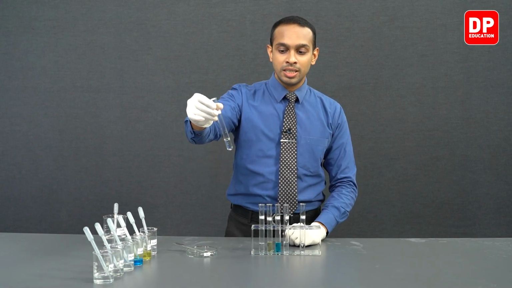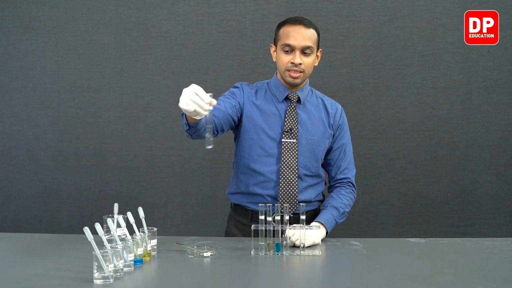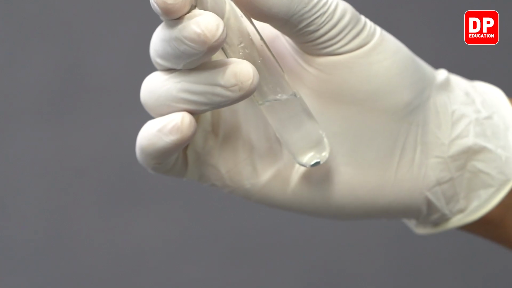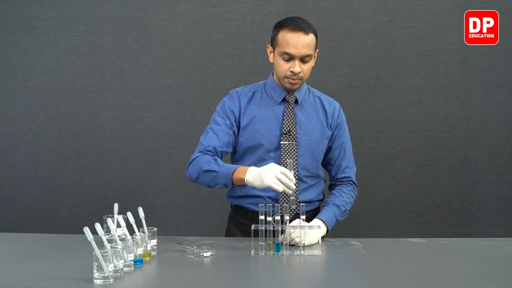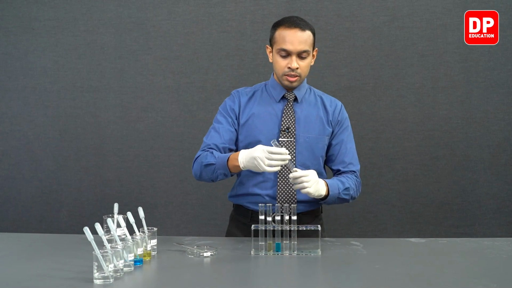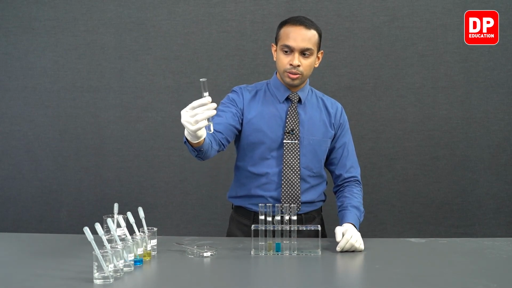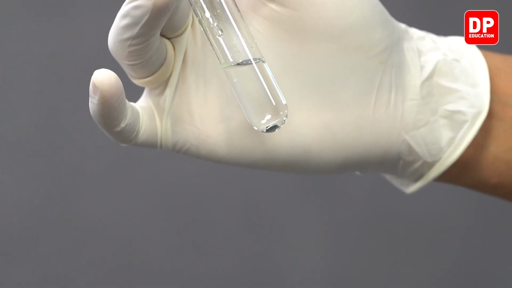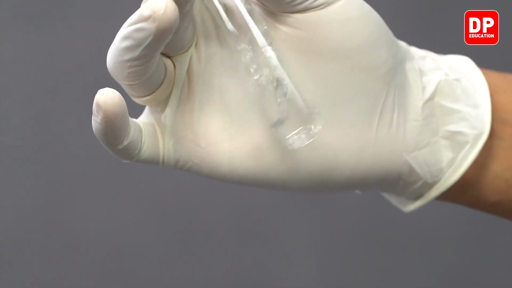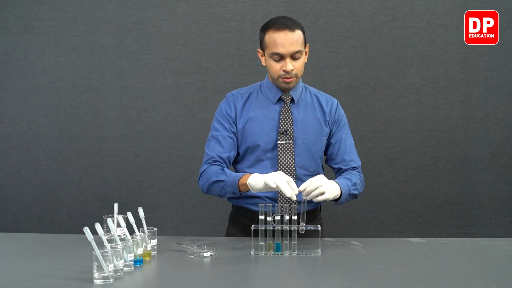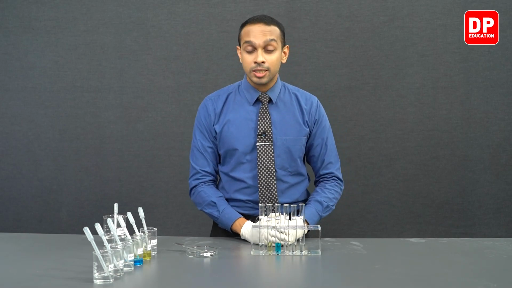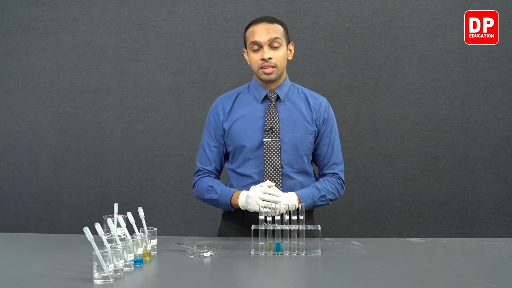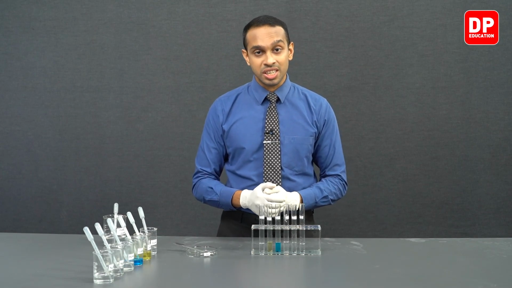But when it comes to magnesium 2+ and zinc, there is no reaction. Between magnesium and zinc, there is no reaction, students. And between sodium and zinc also, there is no reaction. Sodium 1+ ions and zinc metal, we don't see reaction straight away. So we will allow all of these reactions to take place for a while, and then we'll come back and observe what solutions have reacted and what solutions have not reacted with zinc metal.